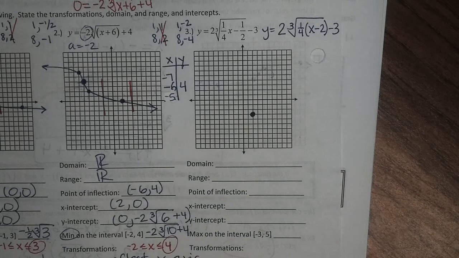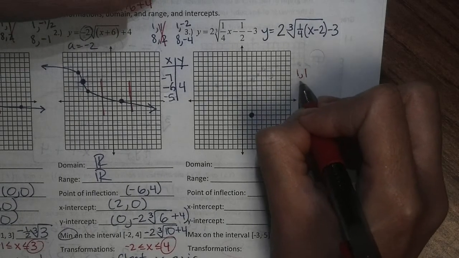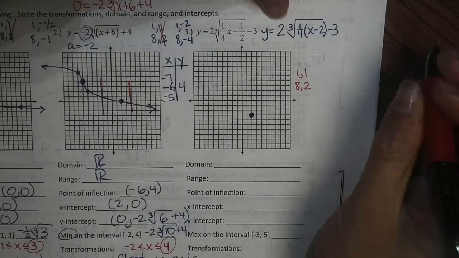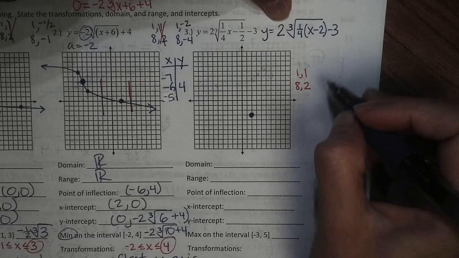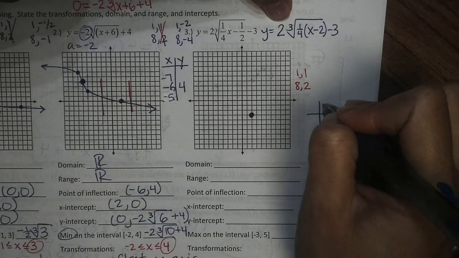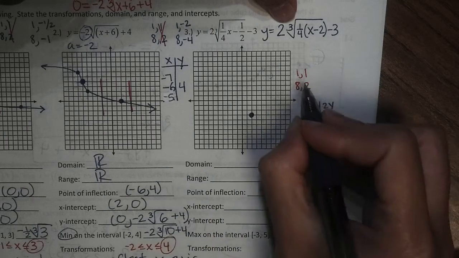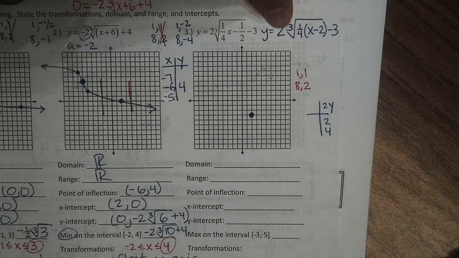You could start guessing some x values based on that. Or if you want to do it the way I do it, remember, I take the parent points, like (1, 1) and (8, 2). This time, because there's a vertical stretch of 2, I'm going to take the y values and multiply them by 2. So 1 times 2 is 2 and 2 times 2 is 4.